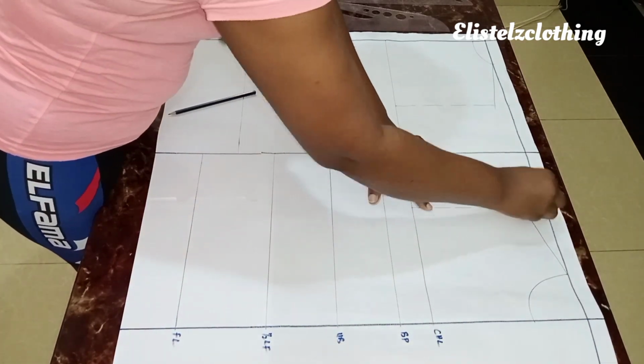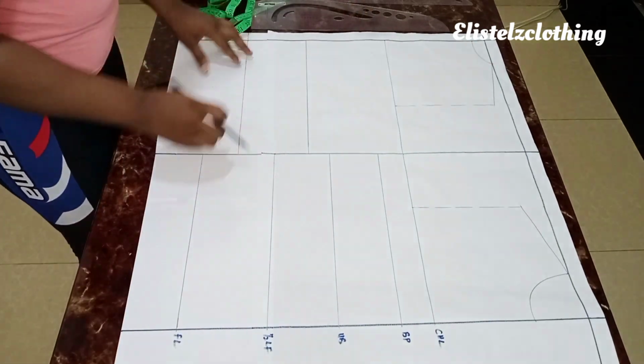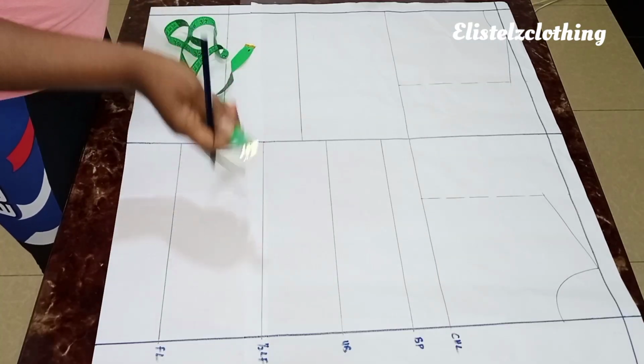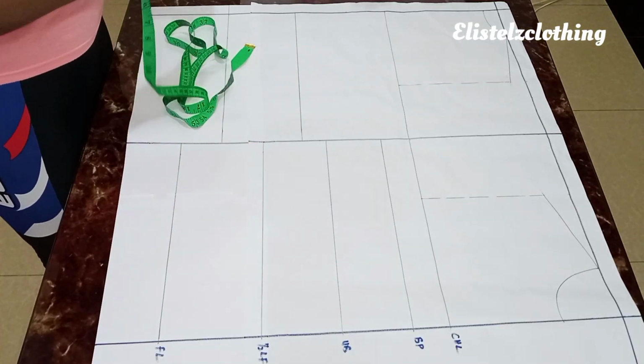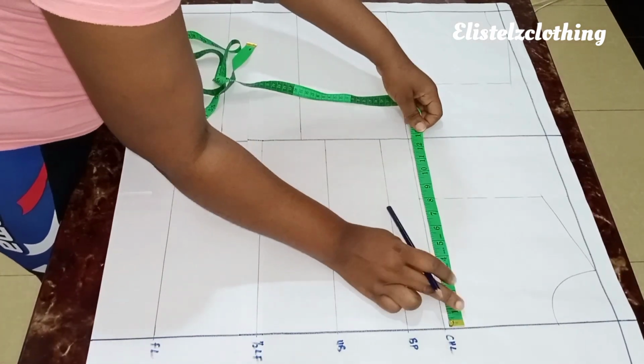Okay, now that we have explained that, let's continue with our markings. The next thing we need to mark is her bust round. Now her bust round is 40, and 40 divided by 4 is 10.